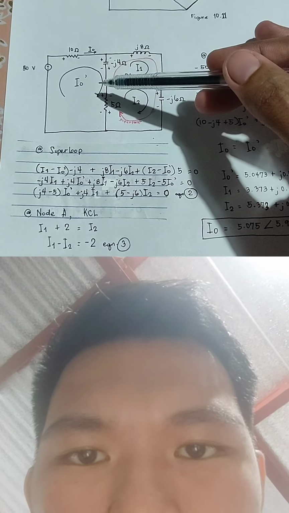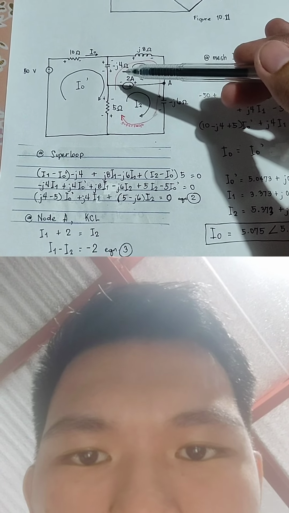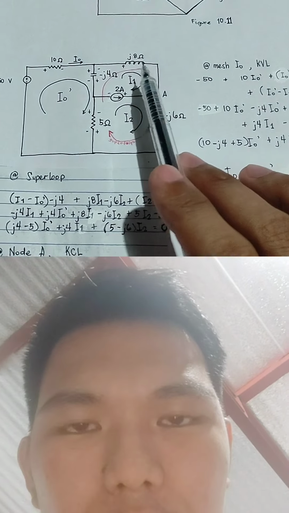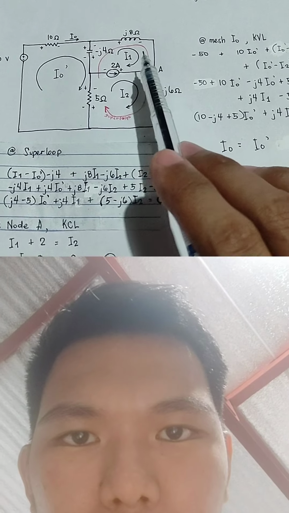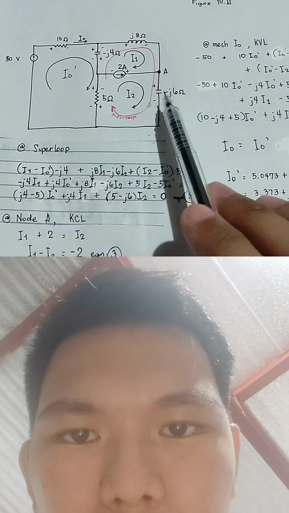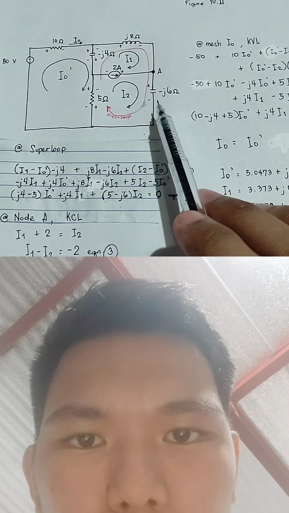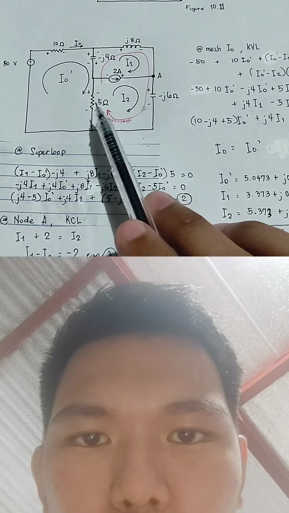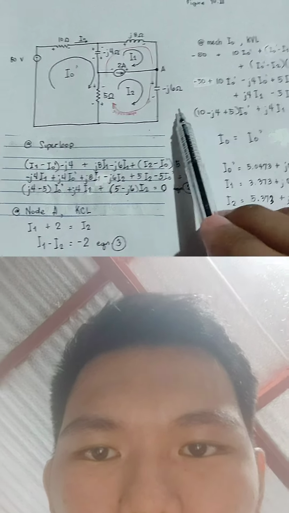I1 minus Io times negative j4, plus j8 I1, minus j6 I2, plus I2 minus Io times 5 ohms is equal to 0.